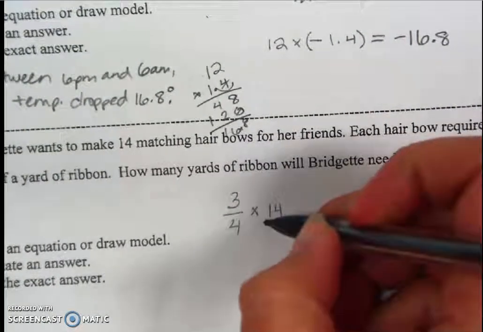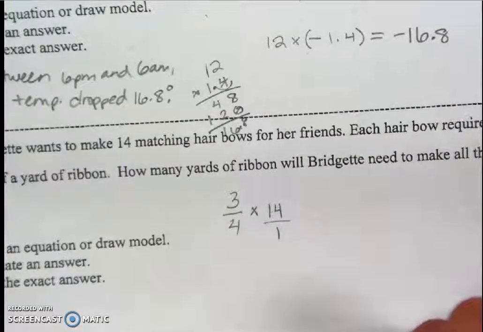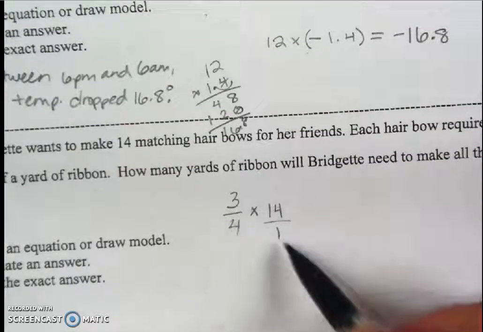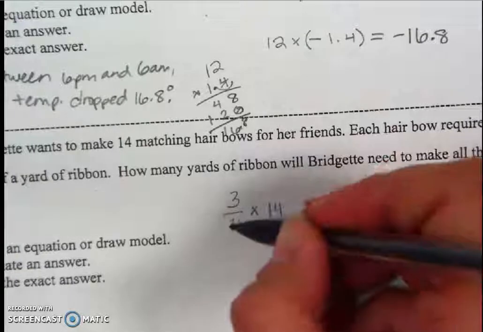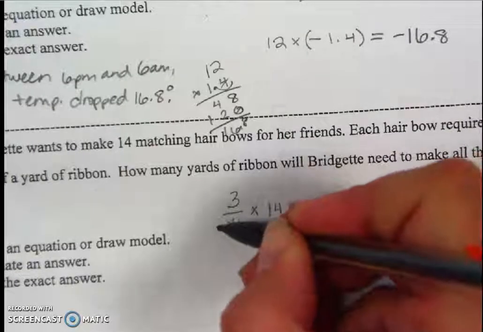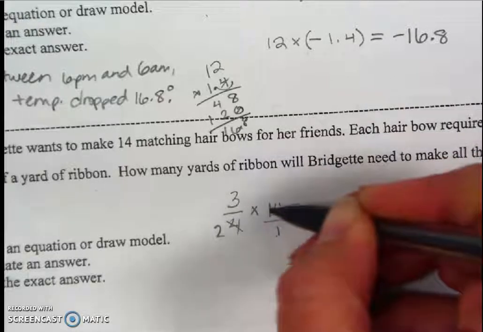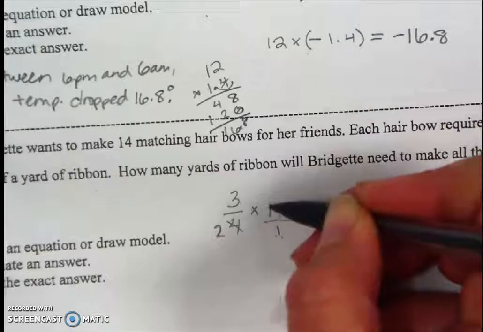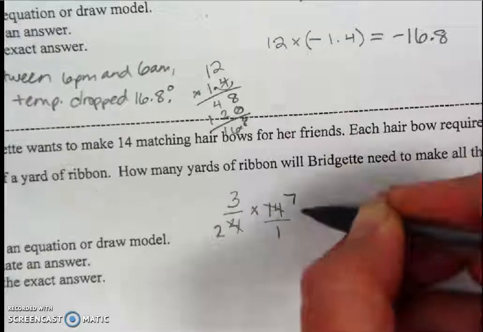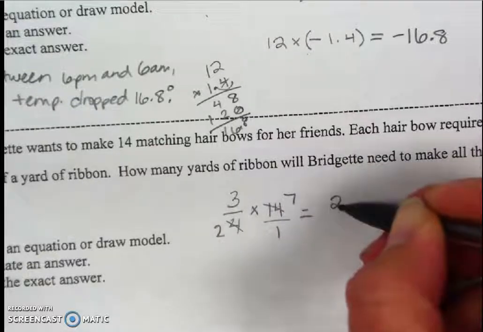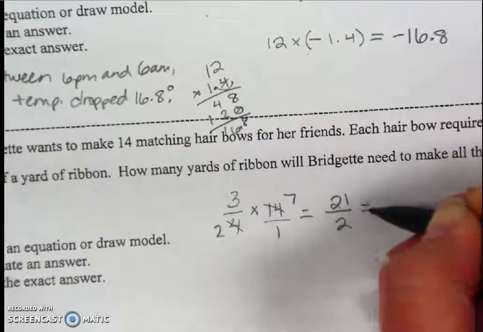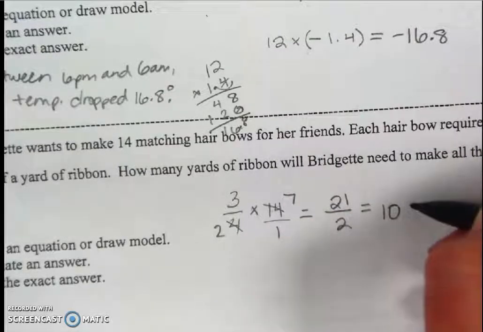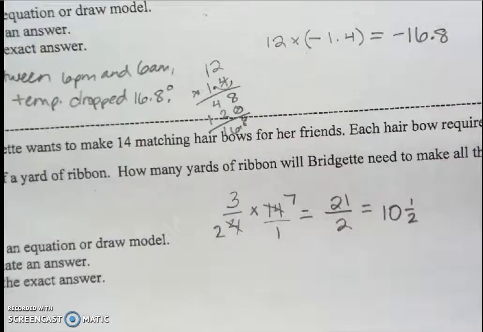I'm going to go ahead and put this over a 1 and look to see if we can cross reduce it all. I look and see the 3 and 1, not so much, but the 4 and 14, we can reduce by 2. I can take out 2 groups of 2 from 4, and 2 goes into 14 7 times. And so that tells me I'm going to have 21 over 2, which is going to simplify to 10 and a half. All right, so what does that tell me?